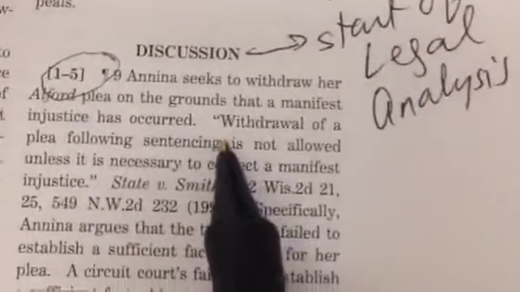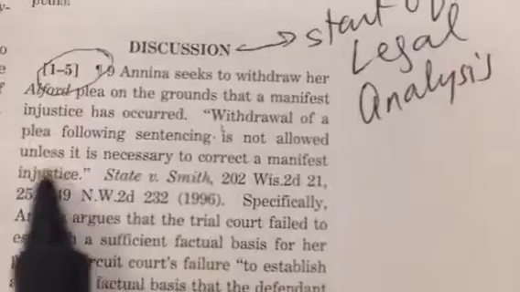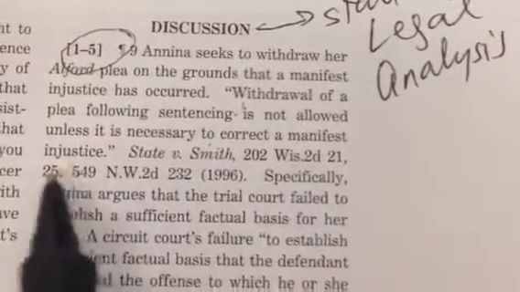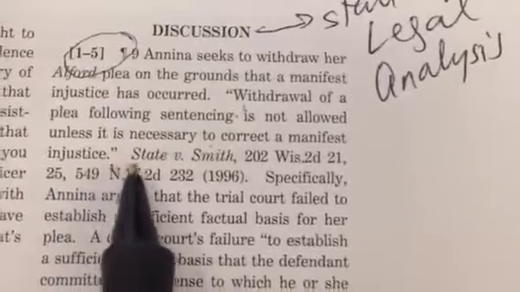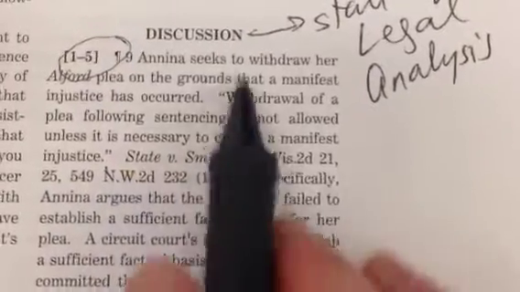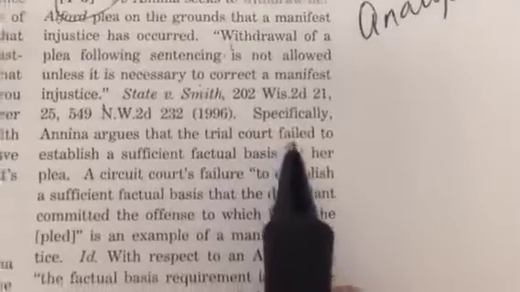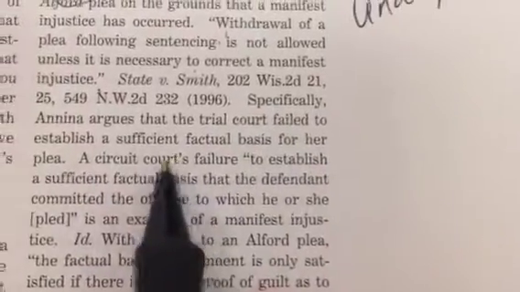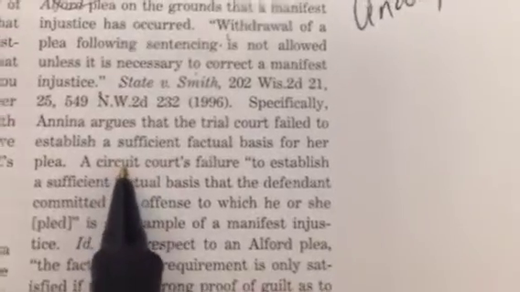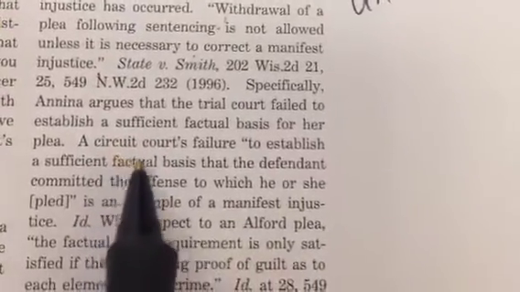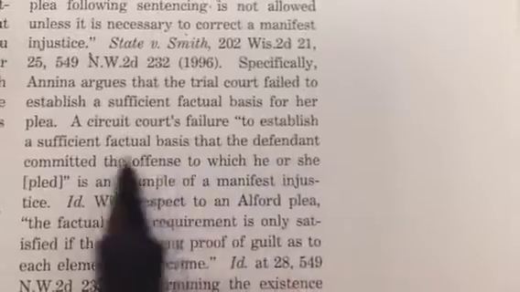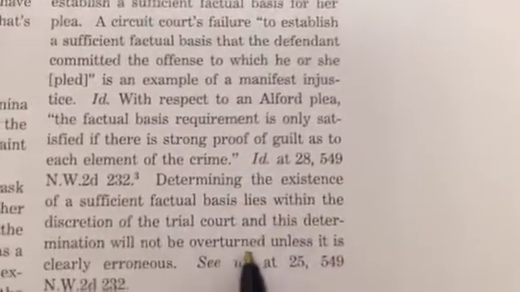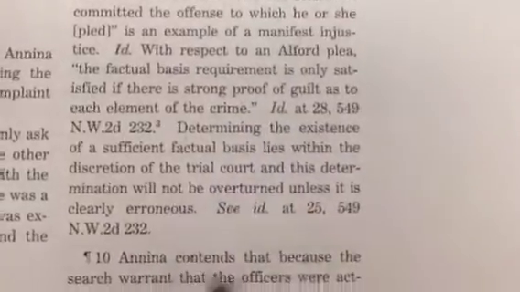So the court then starts with the legal rule. Withdrawal of a plea following sentencing is not allowed unless it is necessary to correct a manifest injustice. When you are talking about IRAC, this is the rule. And then the court goes further about specifically what Anina is arguing, that the circuit court did not establish a factual basis for her plea. And then there is more law, so this is also part of a rule. And the court is laying out the rule.